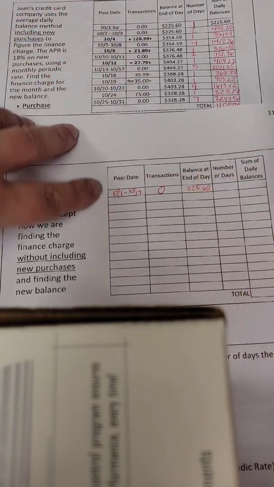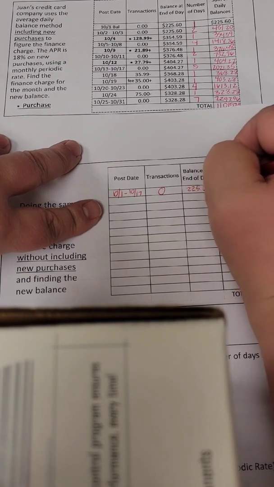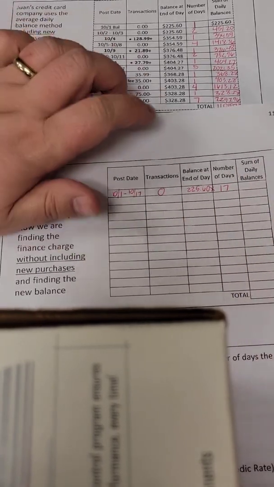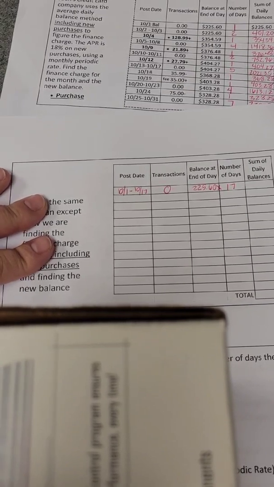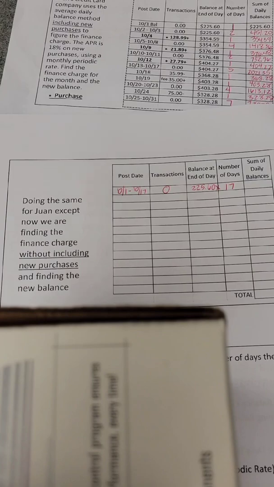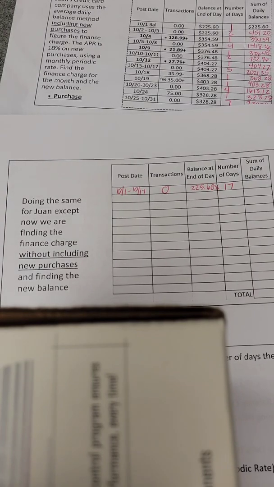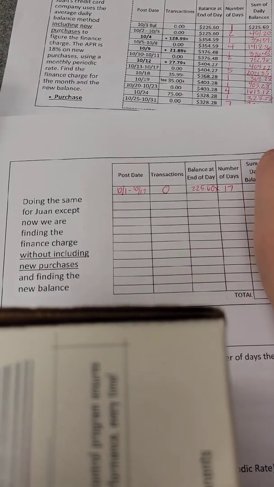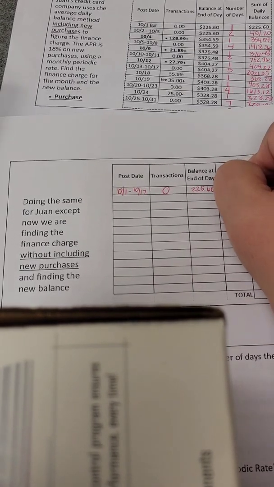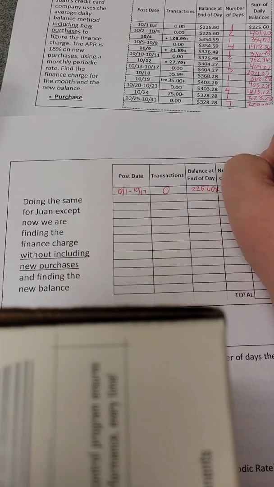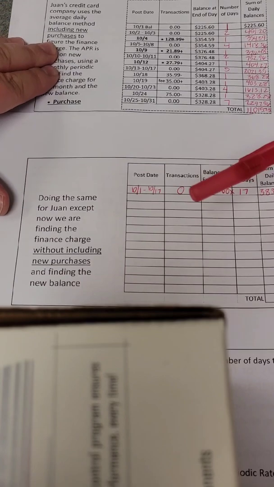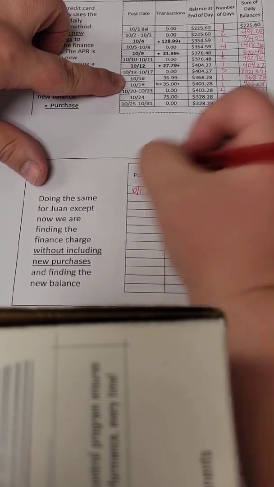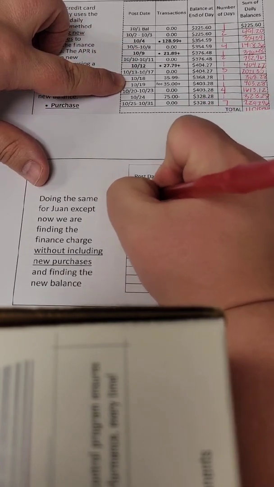Okay, so that is 17 days. So we're going to use $225.60 times 17 days. So we have $3,835.20.